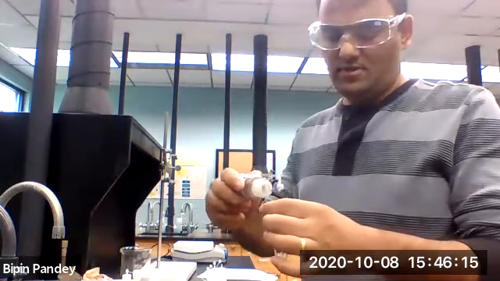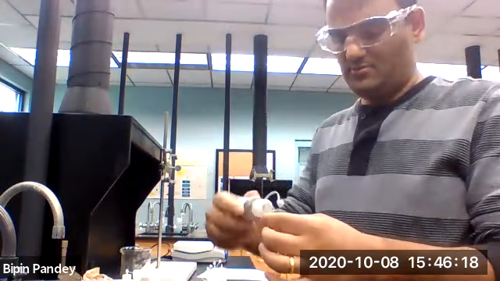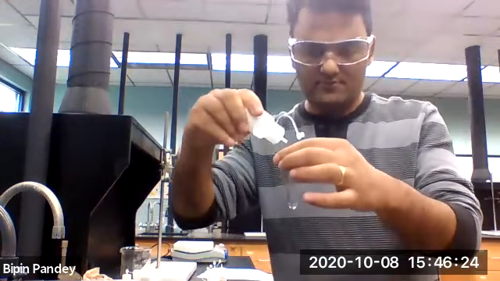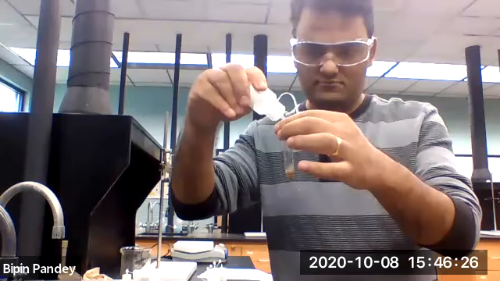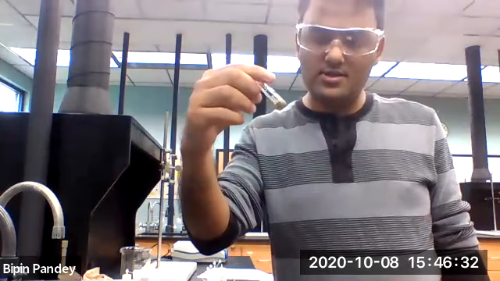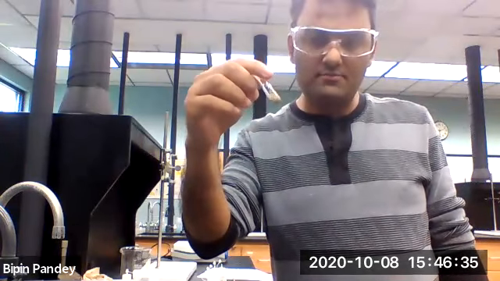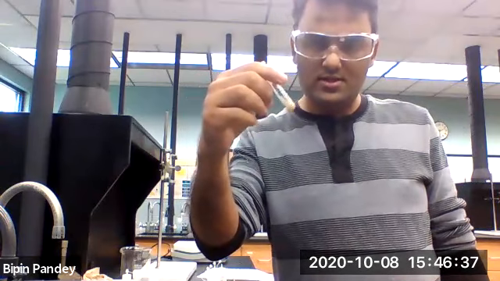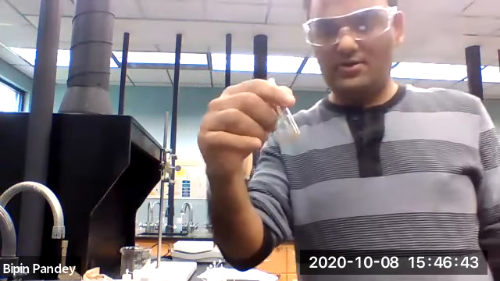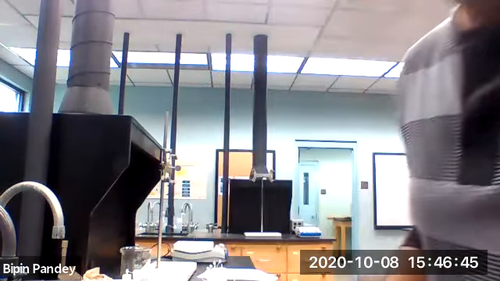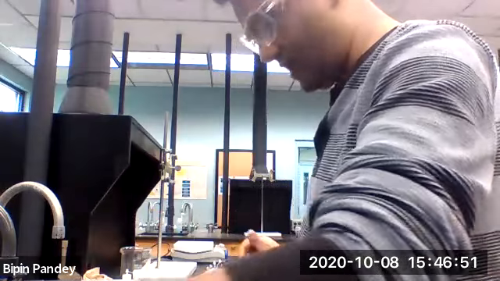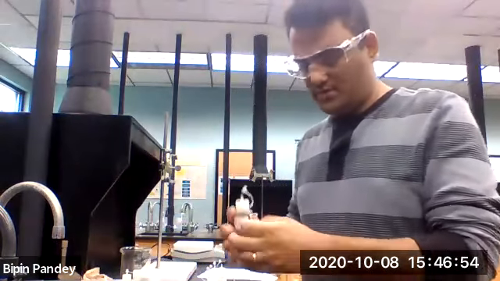Let's react silver with hydroxide, not aluminum. Okay, so silver hydroxide is this grayish or muddy looking. It looks like a muddy solution to me. So grayish or gray brownish precipitate. So that's the hydroxide of silver. Silver so far has given us the precipitate for each one, right?